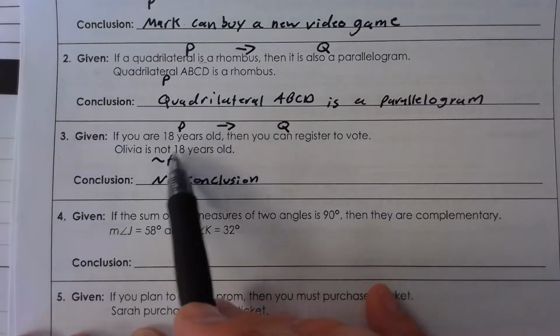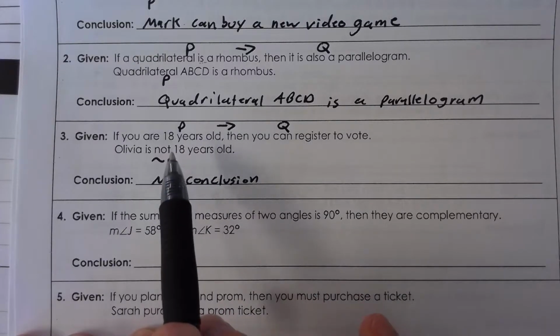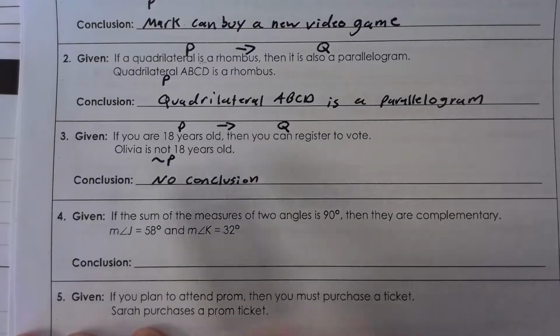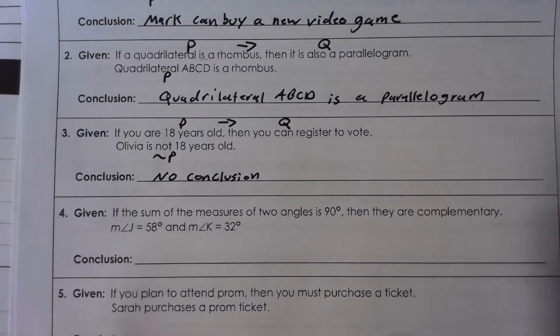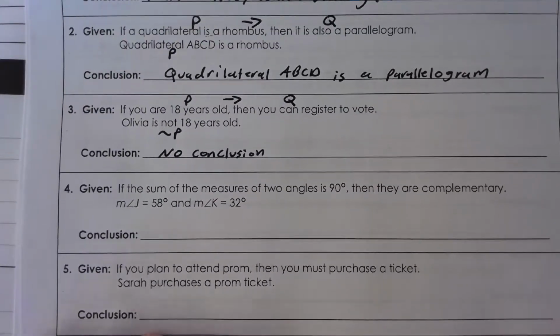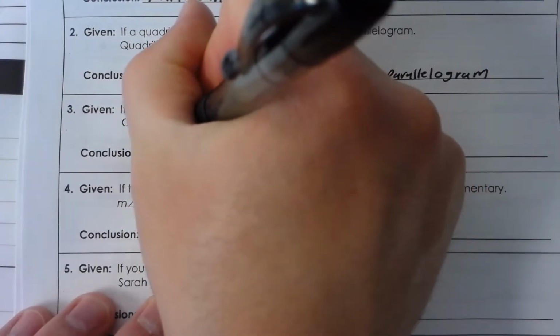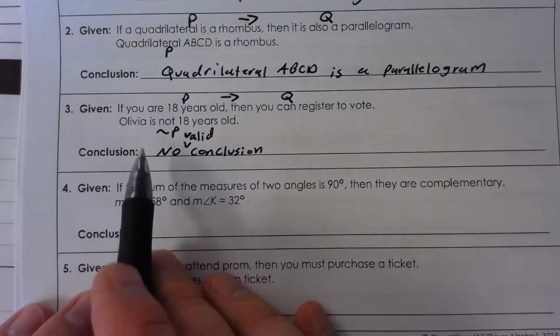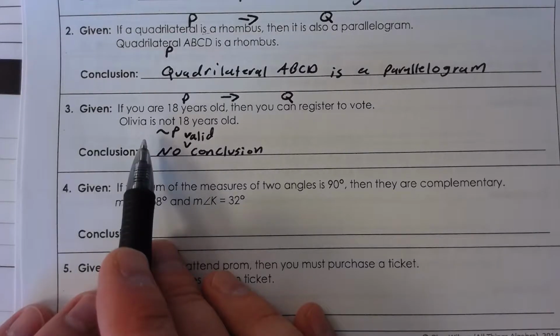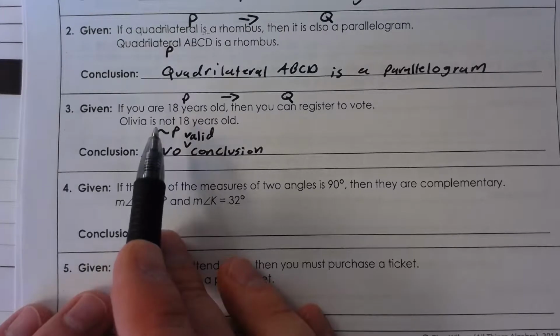Remember, it has to go in that order. P implies Q. I tell you P is true, so you could conclude this. We said not P. I don't know what this is going to entail, right? Not P, I have no idea what it's trying to imply. Saying that Olivia is not 18 years old, she could still vote, right? She could be 35 and still be able to vote.